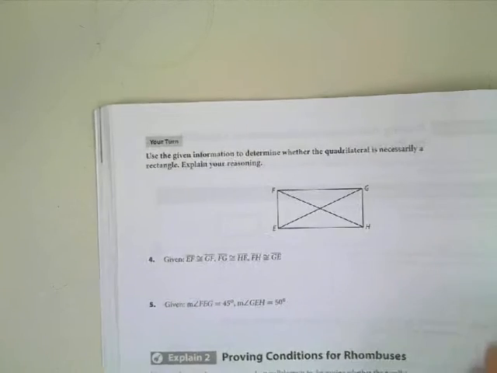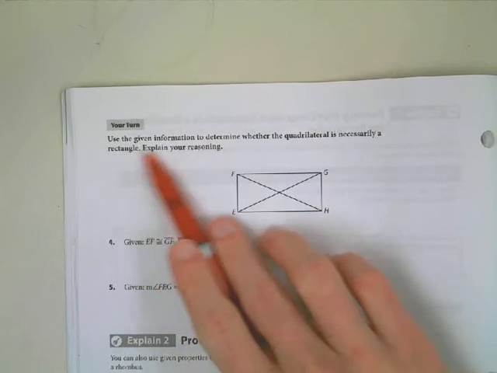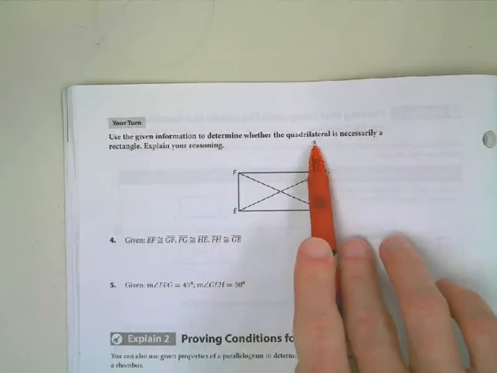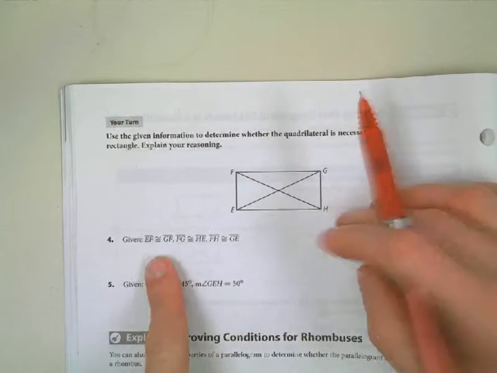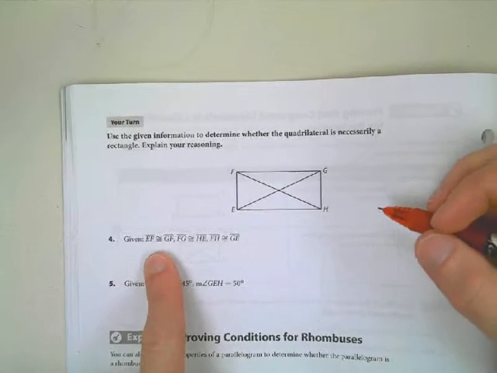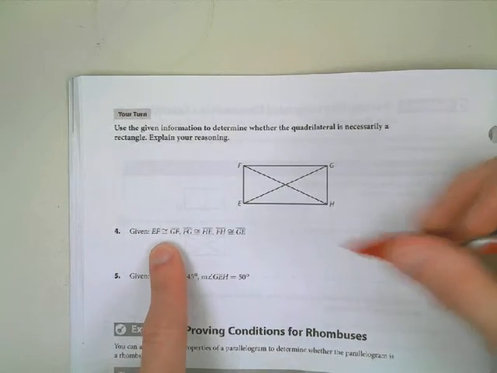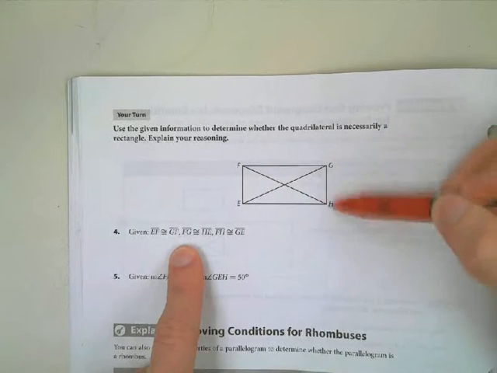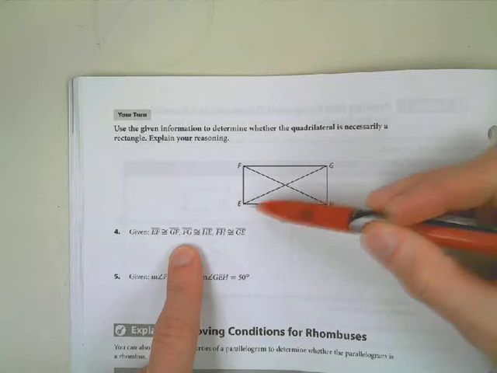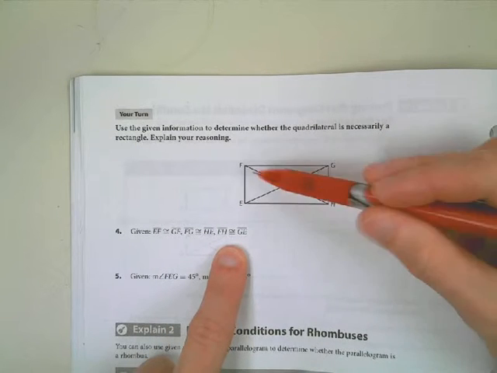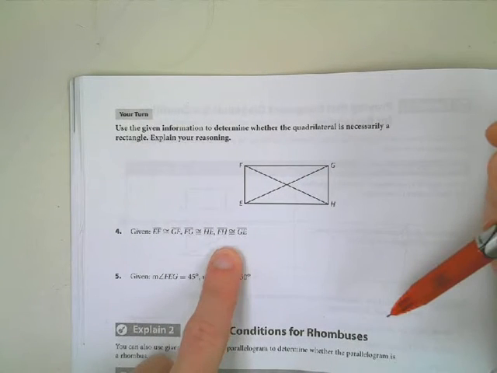It says, use the given information to determine whether the quadrilateral is necessarily a rectangle. Explain your reasoning. All right, so in the first case here, for number 4, we're given the information that EF is congruent to GH, and FG is congruent to HE, and then FH is congruent to GE. So let's start with these two pieces of information here.